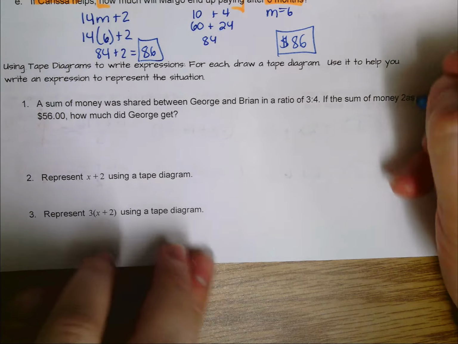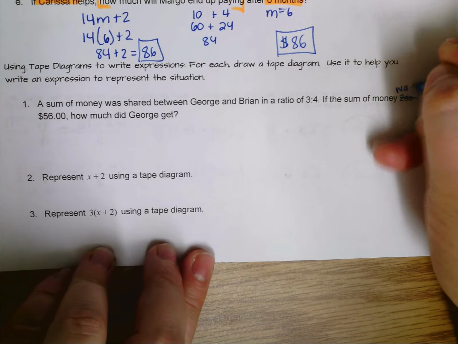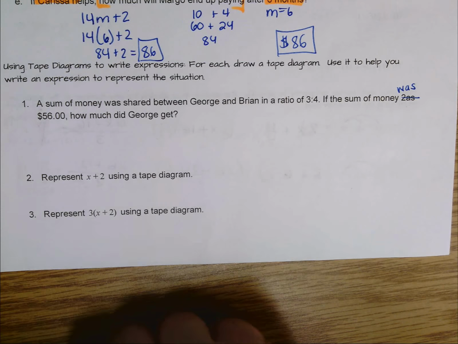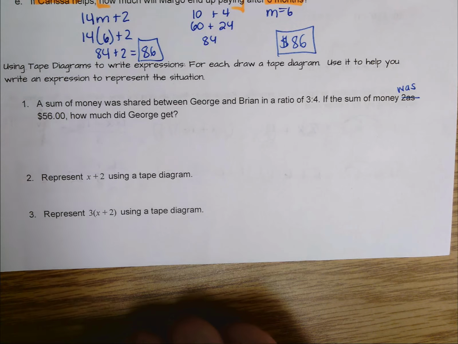If the sum of money was $56, how much did George get? So, take a moment, figure out what's important there, and draw yourself a tape diagram that you think represents the situation. So please pause the video now, draw a tape diagram for number 1. Resume the video once you've done that.